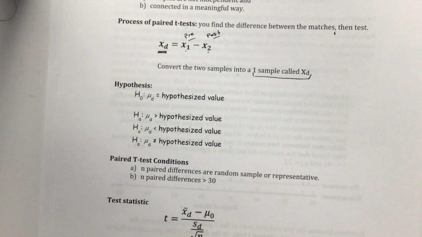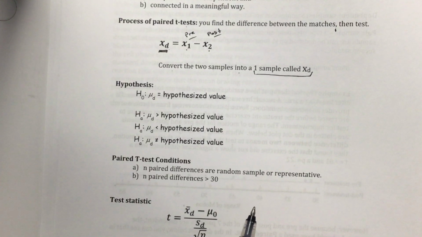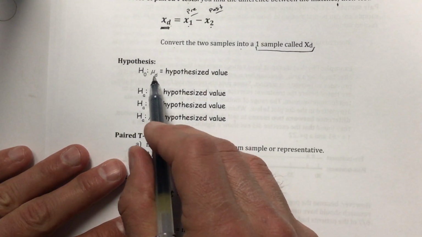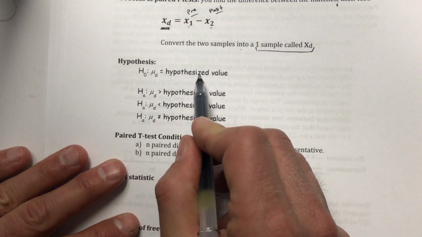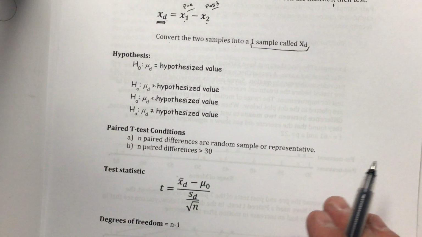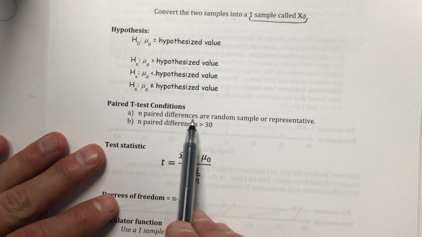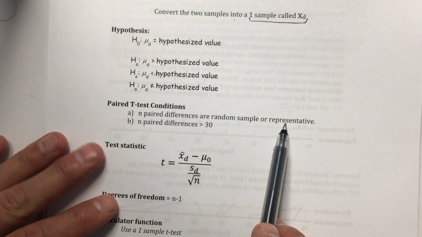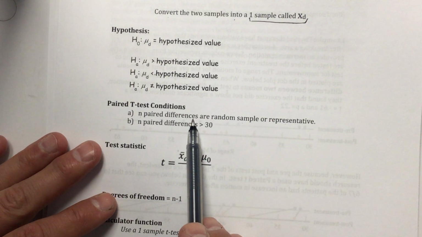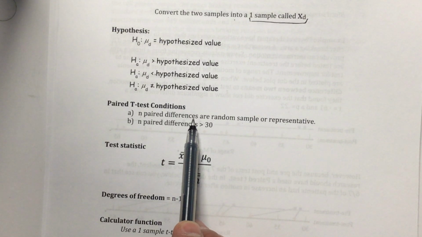Once you do that, the entire process is actually back to a one sample t-test from chapter 12. So your MD is equal to a hypothesized value, or greater than, less than, or not equal to that hypothesized value. Your conditions are all about the n pairs of differences being random and representative. Do I need to talk about how they're independent? No, because they're probably not. Okay, so that's why we talk about them being independent, because you'd use a paired sample, it needs to be dependent.